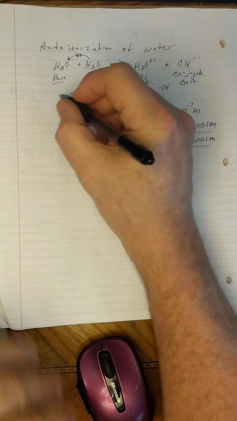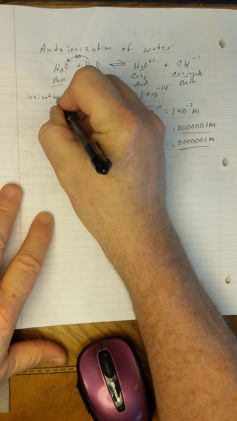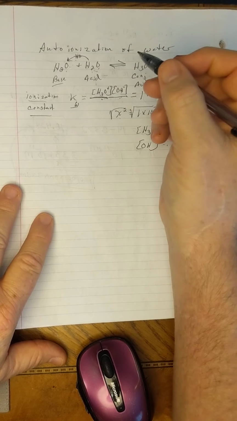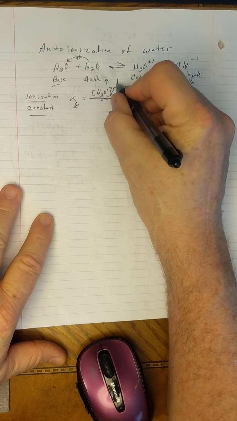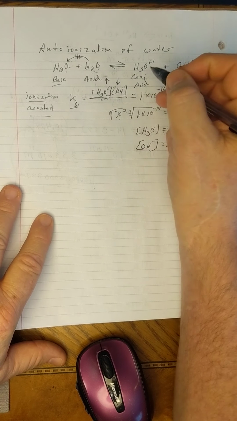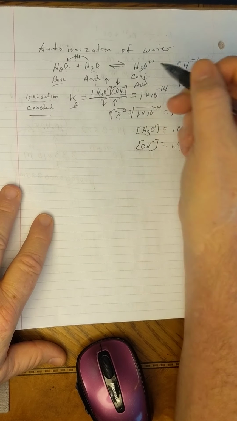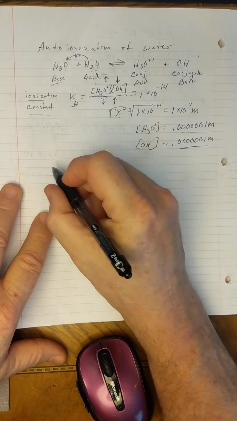Because this K is called the ionization constant. And because this is a constant, as one goes up, the other would have to come down. So these two become inversely proportional. As the base goes up, the acid comes down. And that's where we start off with our pH scale.